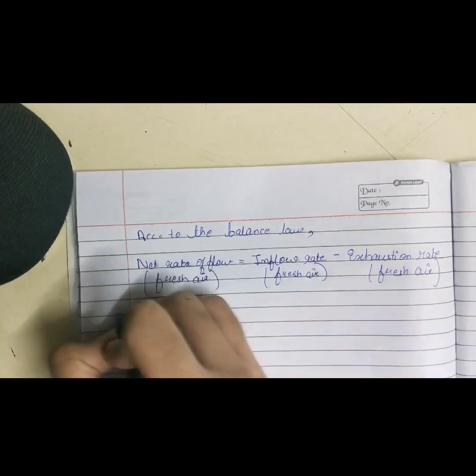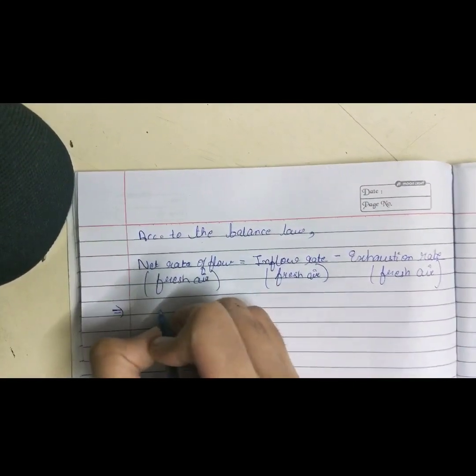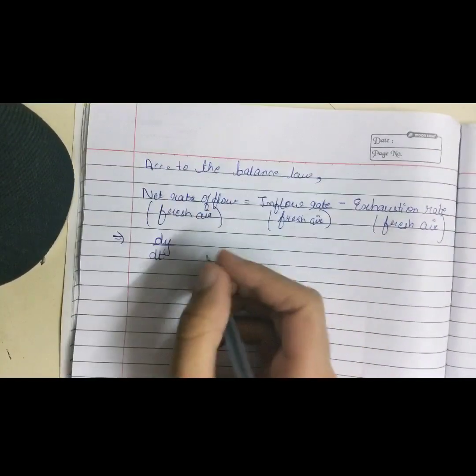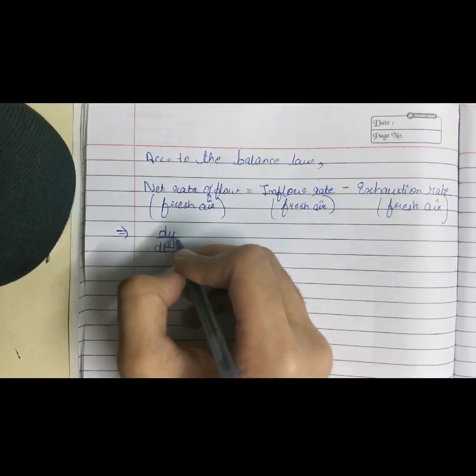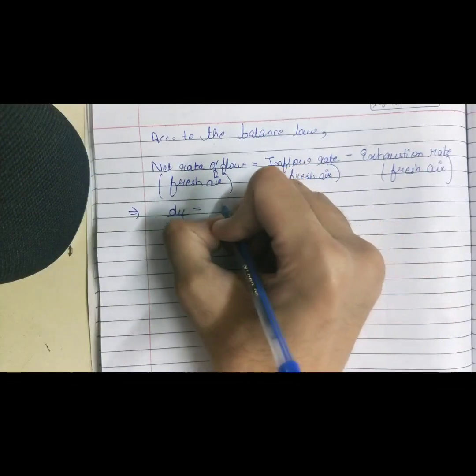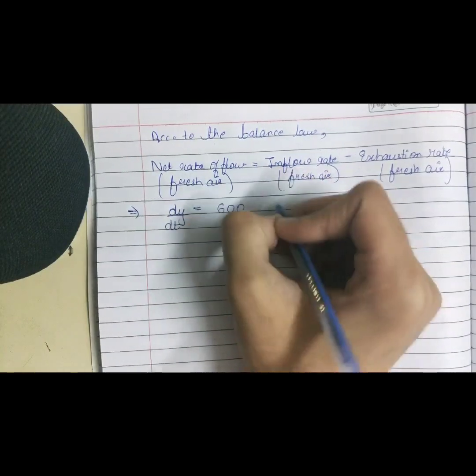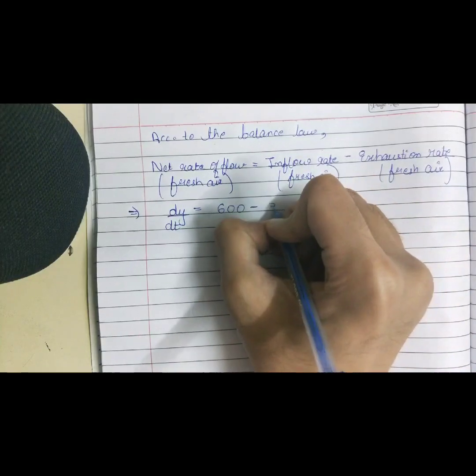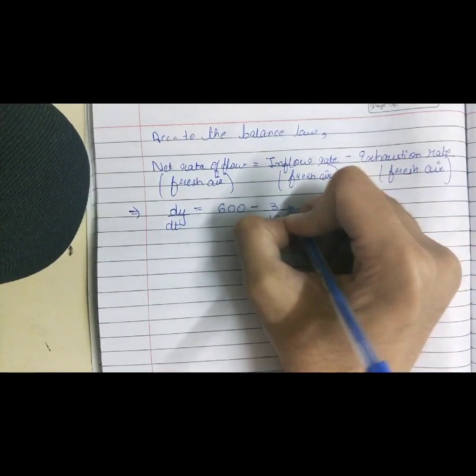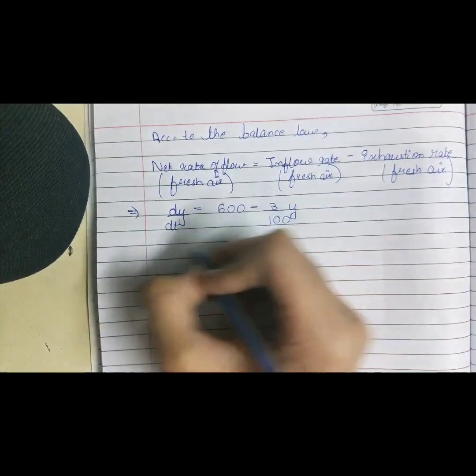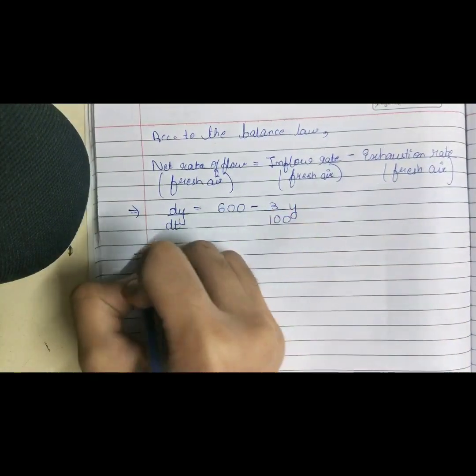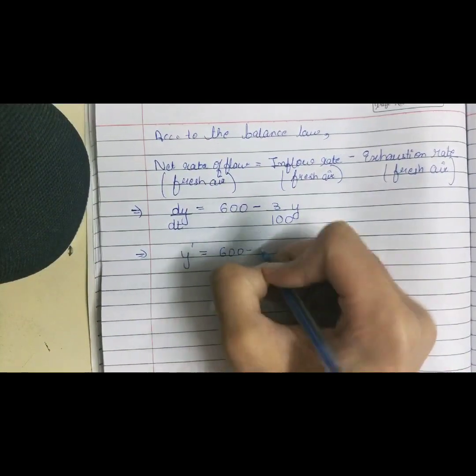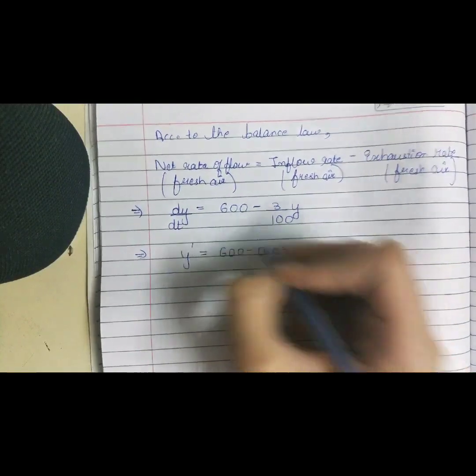So this net rate of flow is nothing but the derivative of y with respect to time, where y was the amount of fresh air at any instant. The inflow rate, as it was given, was 600 cubic feet per minute, minus the exhaustion rate, which I calculated as 3 by 100 into y. So this now can be written as y derivative is 600 minus 0.03 y.